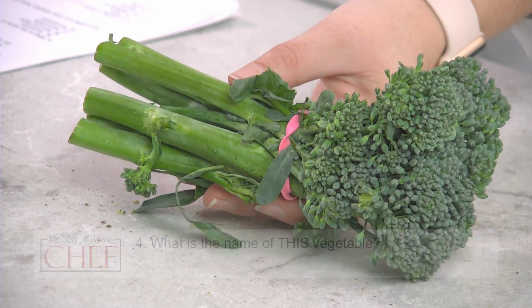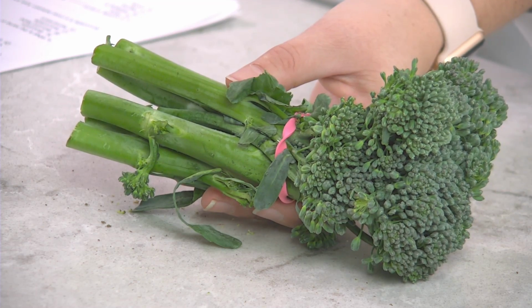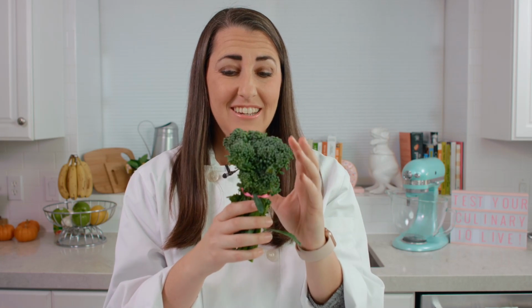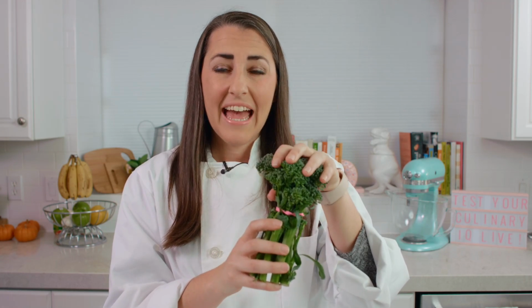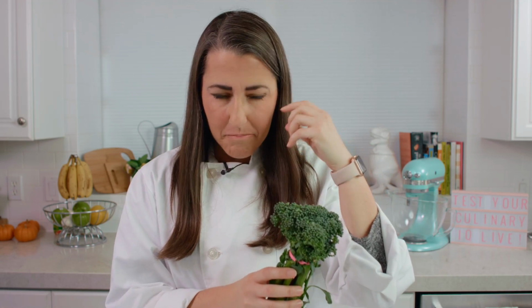We are about to reveal our answer. If we go back to me here, we'll reveal our answer. This is broccolette. Now, you may have never used this vegetable. Broccolette is a cross between kale and broccoli. Some of you may have answered broccolini. Wouldn't surprise me, that's probably what you thought it was. But this broccolette has a sweeter, more mild flavor than broccolini. So if you ever see broccolette in the store, now you know what it is.